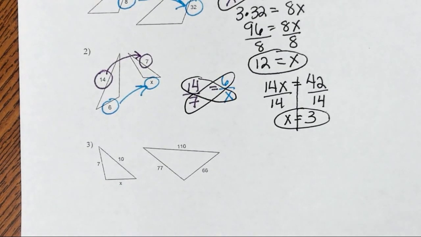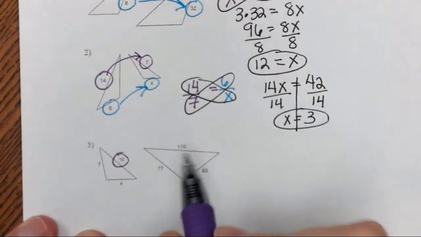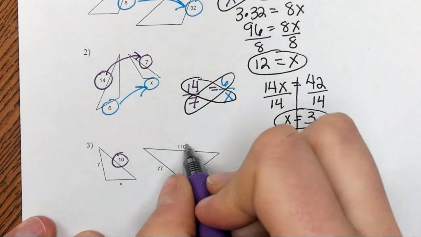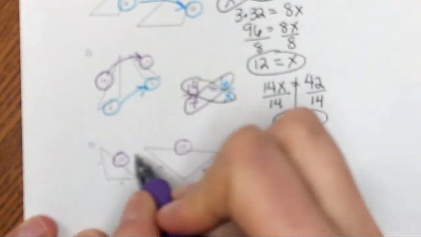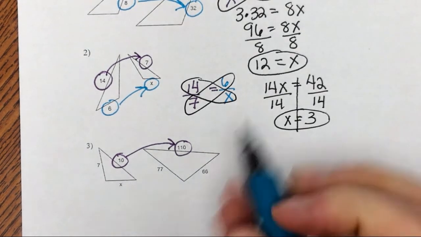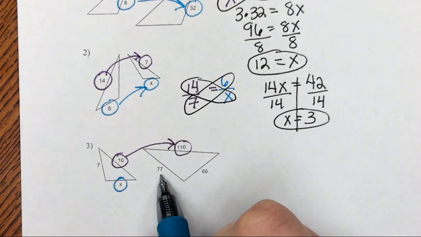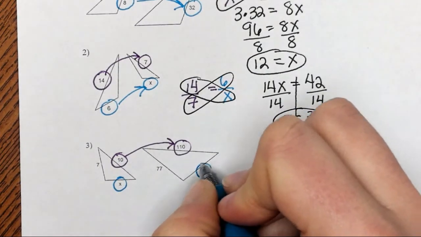All right, last example, example number 3. Again, easiest thing to do is to pick out the longest side and match that side up first. So in this triangle, the 10 is the longest side. And then in this triangle right here, the 110 is the longest side. So we know those two are going to match. Okay. And when you're given 3 different measurements, I try to pick out the shortest side next. This one's a little bit tricky, but if you look carefully, the side with the X on it, that's the shortest side here. And if I look at these measurements, I have 110, 77, and 66. 66 is going to be the shortest measurement here.